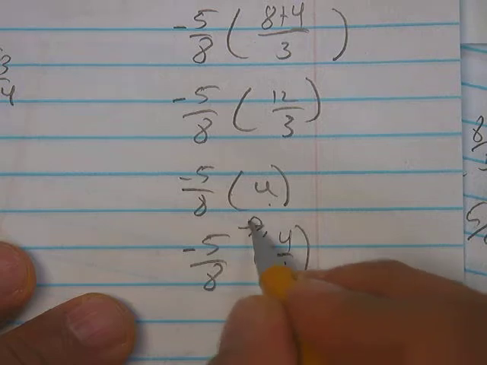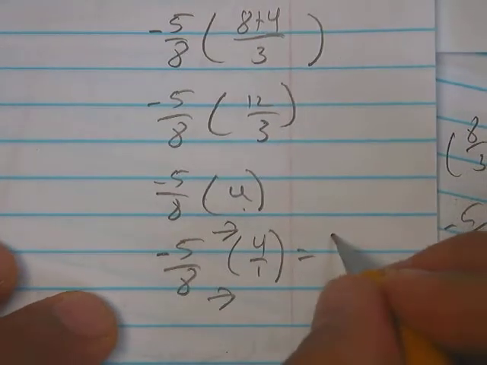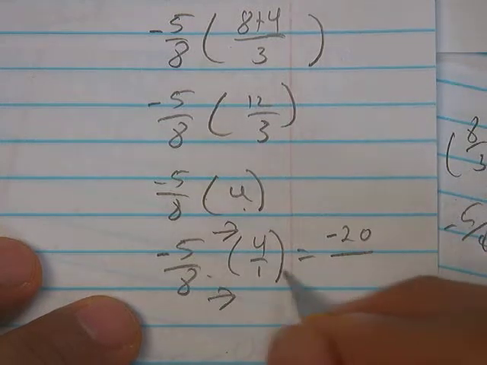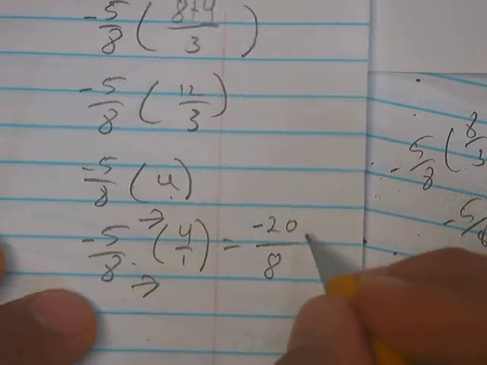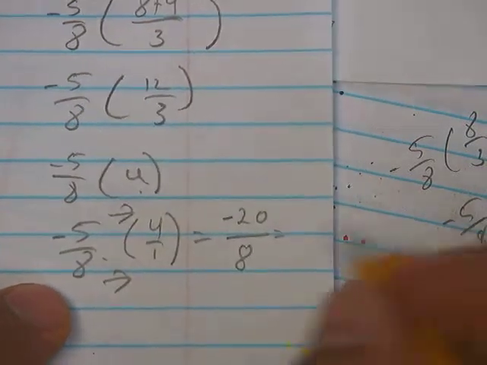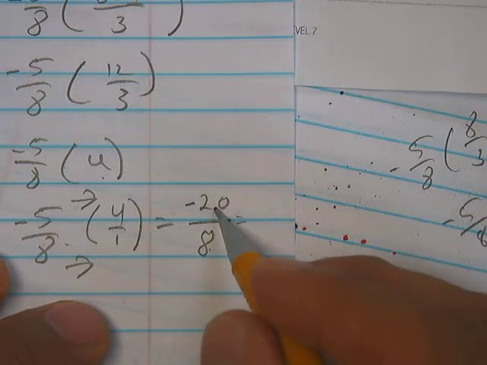4. And when you're multiplying, parentheses mean multiplication when they're next to each other. So then I can multiply this by 4/1 because we make this a fraction, and then you just multiply across. Negative times a positive is negative 20. 8 times 1 is 8.